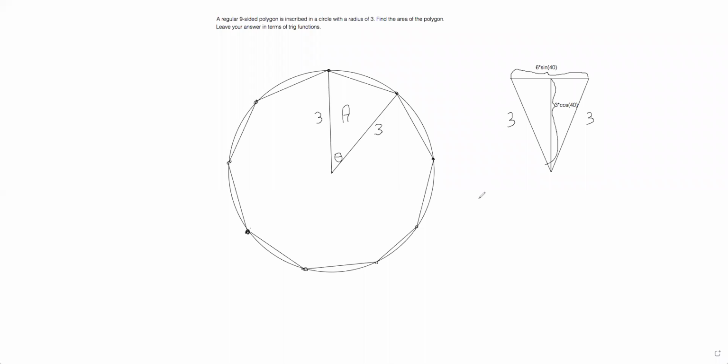So area of a triangle is going to be 1/2 base times height. 1/2 base, which is 6 times sine 40, times the height, which is going to be 3 times sine of 40. Oh, sorry, 3 times cosine of 40 is what I meant to say.